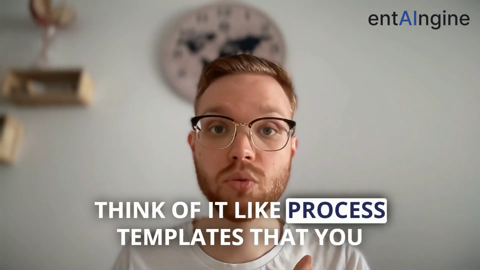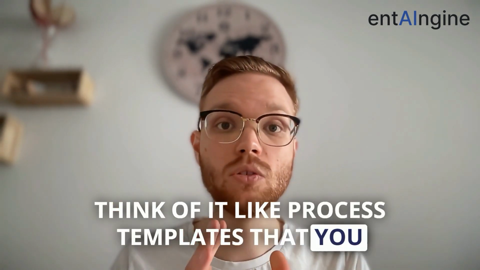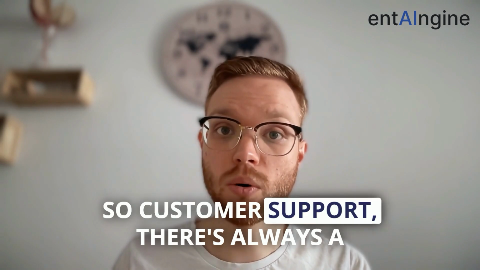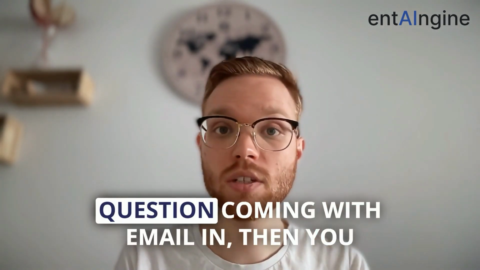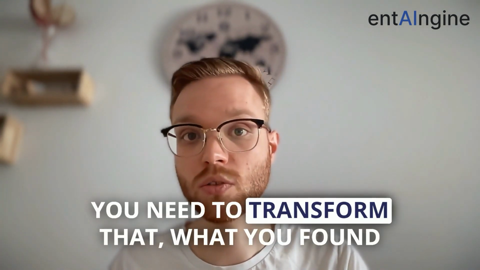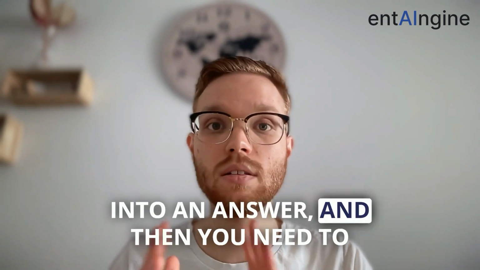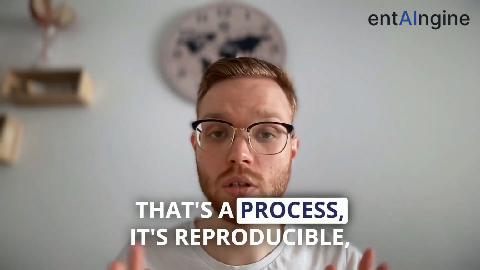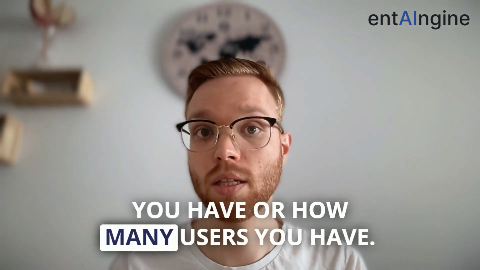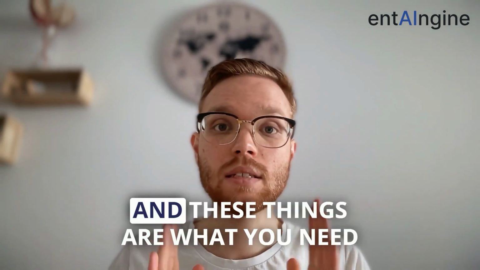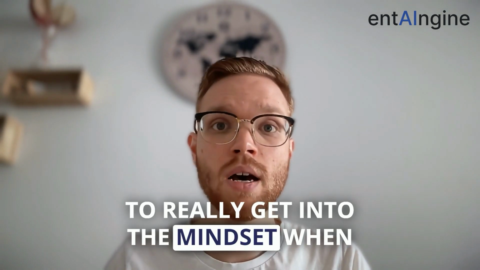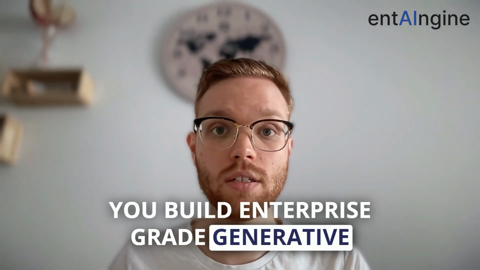Think of it like process templates that you always need to do for always the same thing. So customer support: there's always a question coming in by email, then you need to search in a knowledge base, then you need to transform what you found into an answer, and then you need to put it in an email. And then that's a process. It's reproducible, never mind how many applications you have or how many users you have. And these are the things you need to really get into the mindset of when you build enterprise-grade generative AI applications.